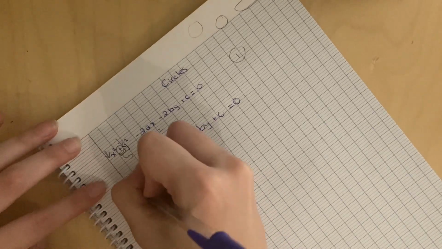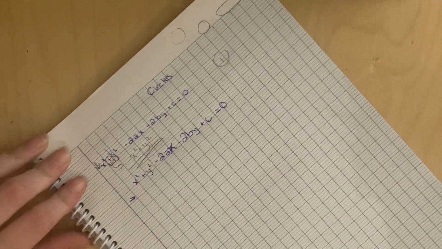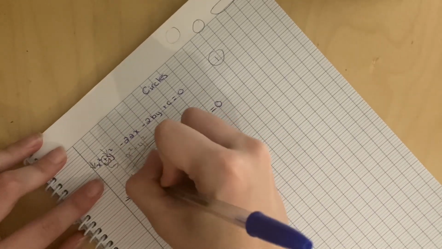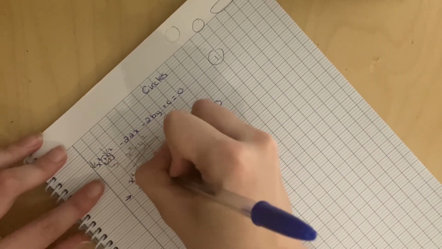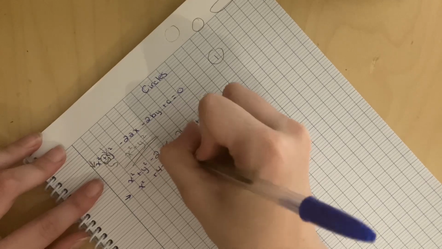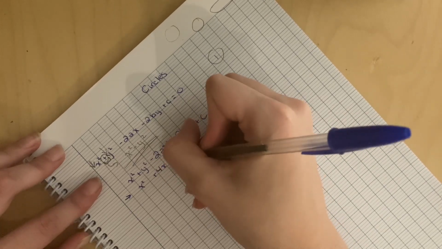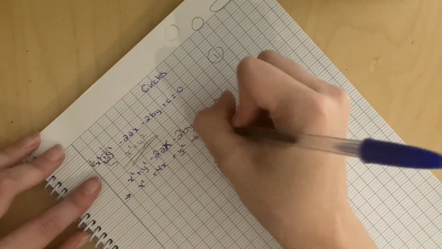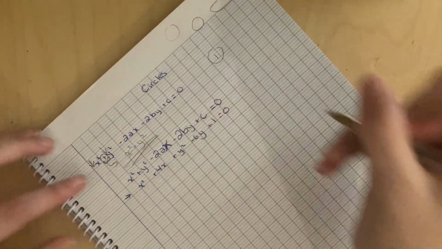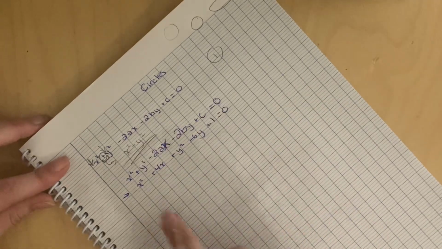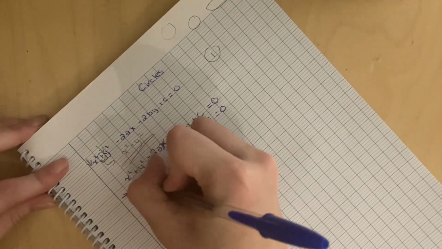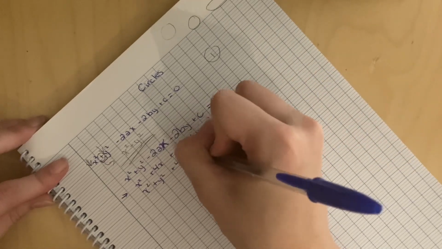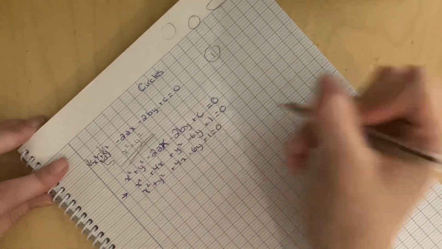We're going to start out by writing out the equation of this circle that I have, which is x squared plus 4x plus y squared minus 6y plus 1 equals 0. So we can rewrite this to put it in the form of this, which would be x squared plus y squared plus 4x minus 6y plus 1 equals 0.